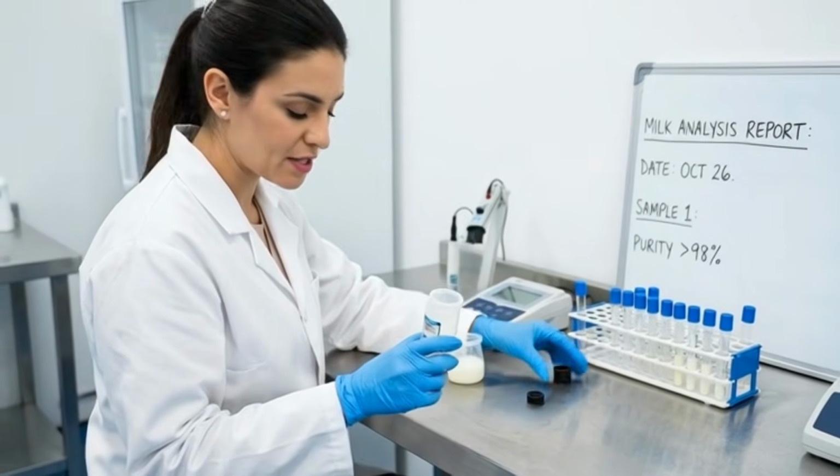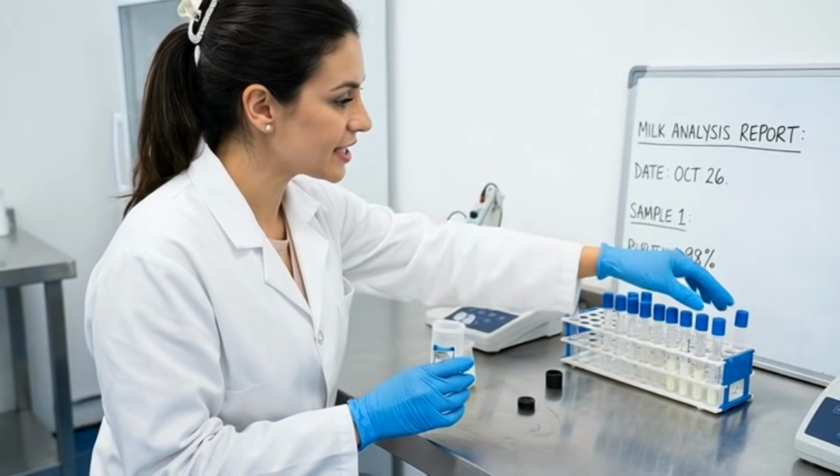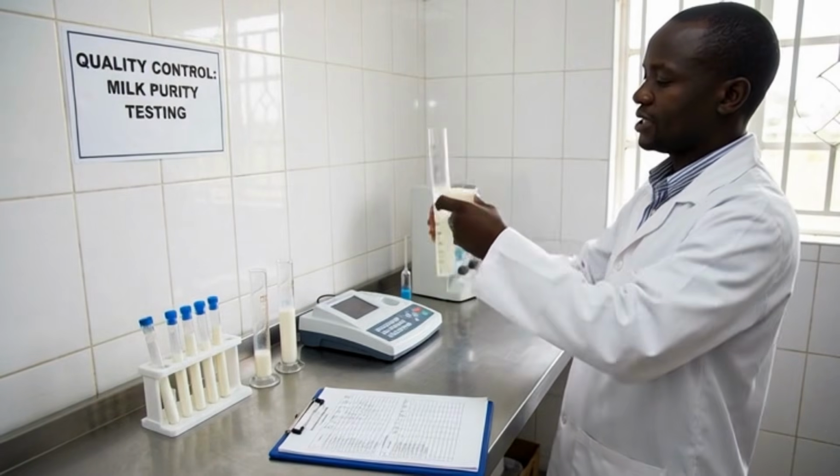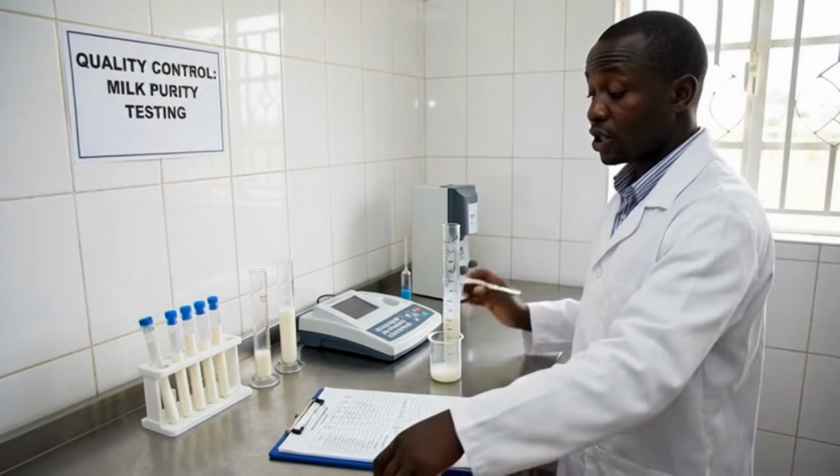Purity confirmed, capping the sample. Now for the next test tube. Pouring the sample for analysis. Recording the results now.